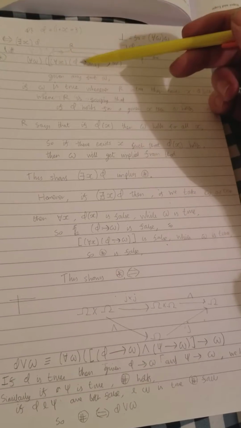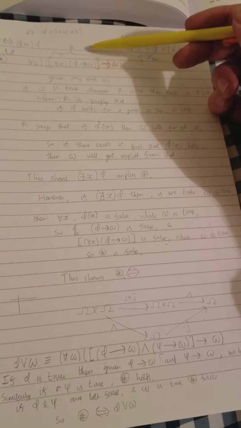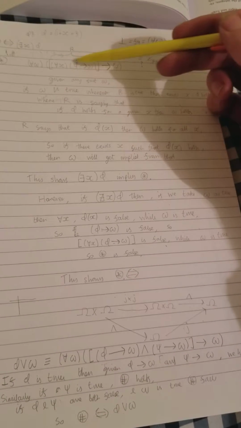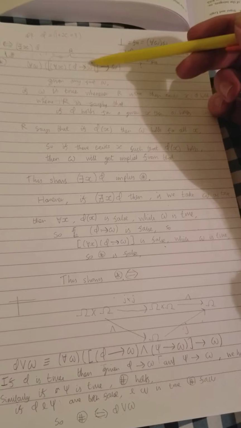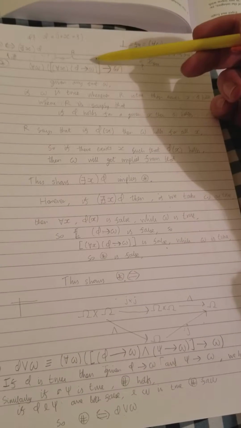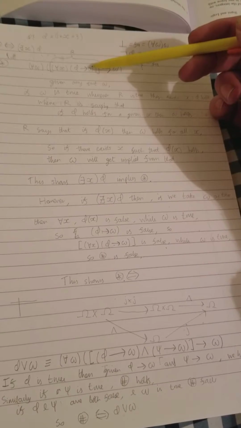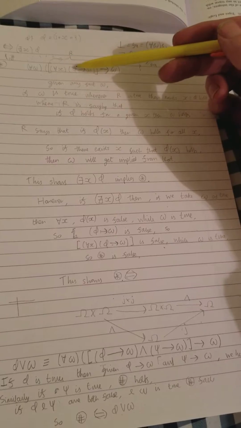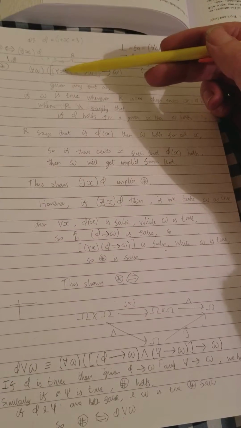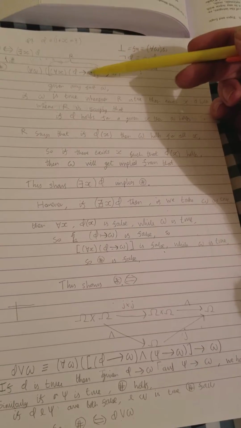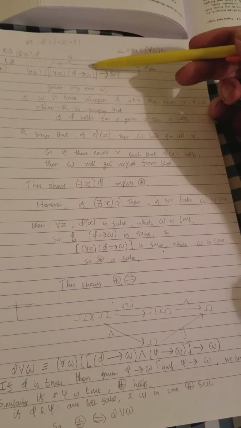And so the statement for all x, phi of x implies w, is false, because there won't be any x such that phi of x is true, whereas w is constantly true.